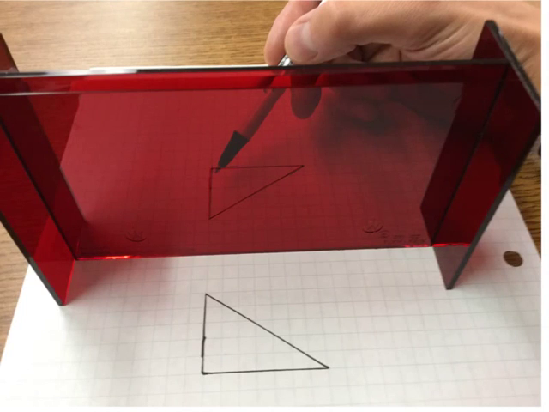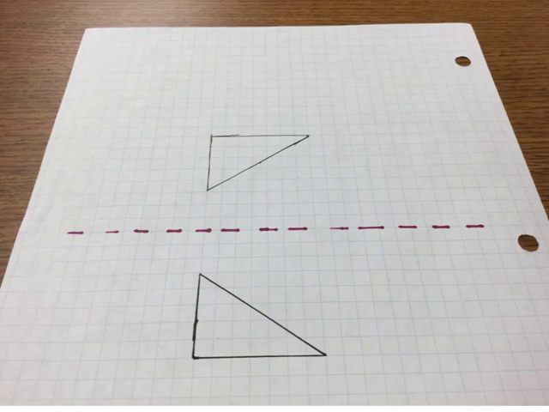So this is how I reach in behind the Mira and trace the reflection I see. And when I lift the Mira up, this is my reflected image. So the Mira is very helpful in helping me to create reflections or flips. And I can count the squares from the line of reflection, and I'll see that each vertex has moved exactly the right amount to the opposite side of the line of reflection.